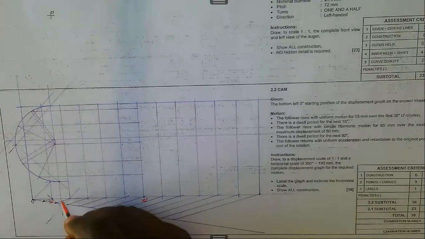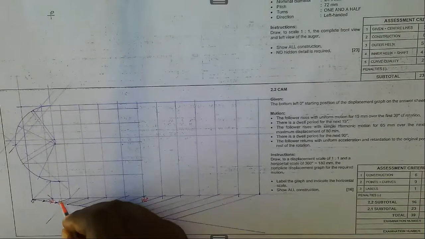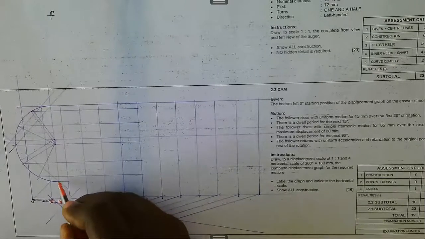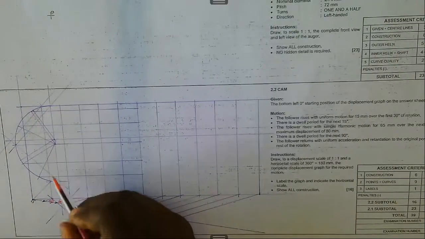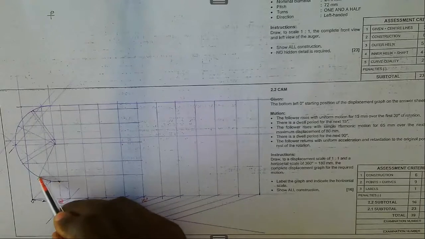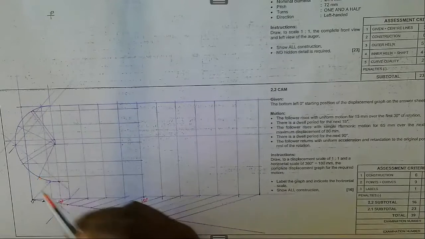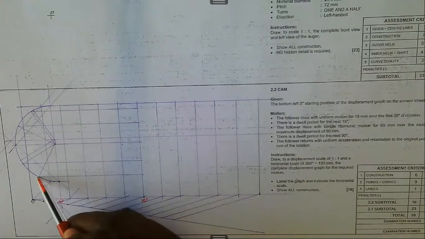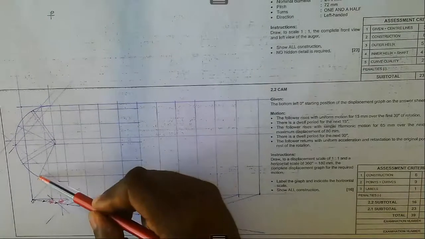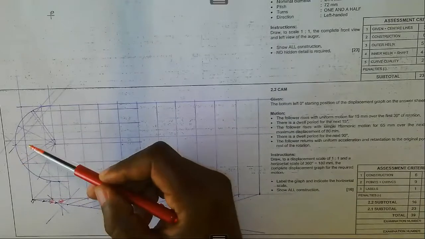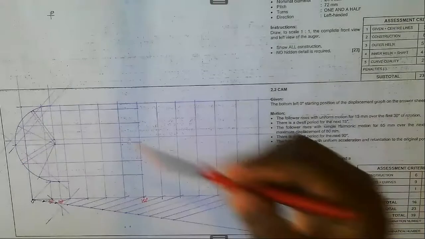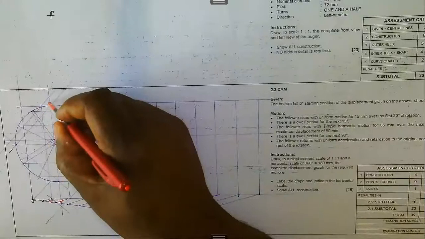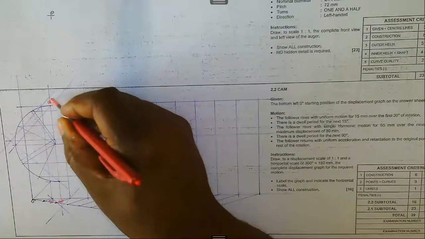Right, so at this point, that's 45 degrees, right? If we were to put this into perspective, you'd find that plus 30, that's 75, up until we get to 180 degrees, okay?